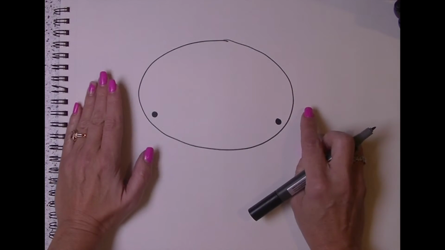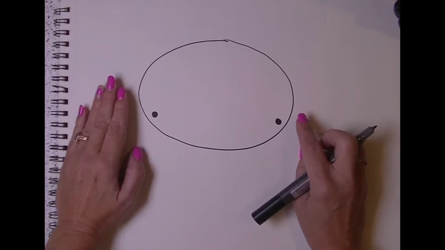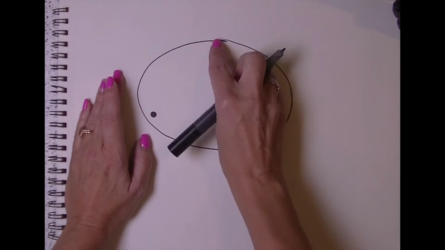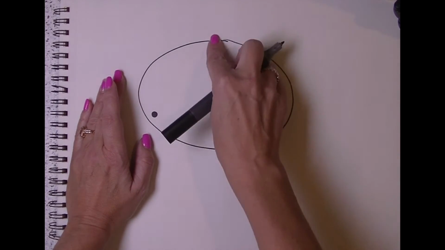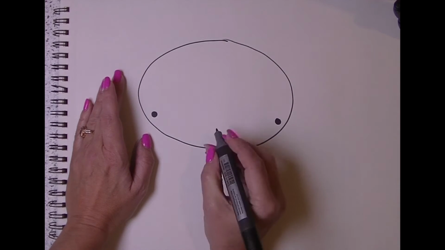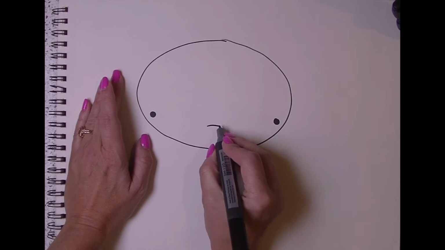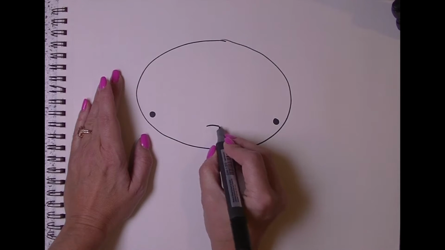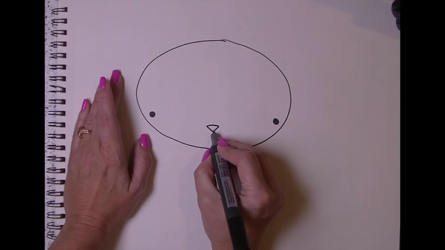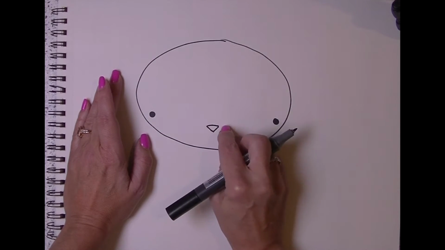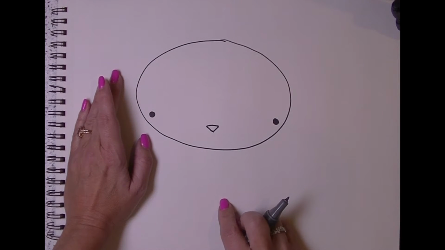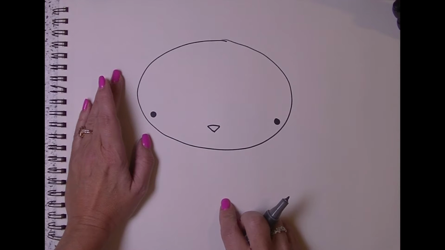Fantastic. Now for the nose, cats have a sort of triangle nose. In fact, it's an upside down triangle. So I'm going to come down low in the middle and put a nose like this. It's going to be a triangle, so it will be line, line, line, because a triangle has 1, 2, 3 sides.